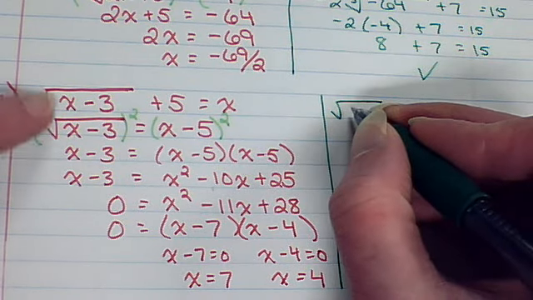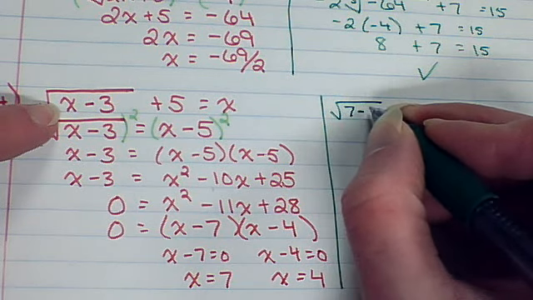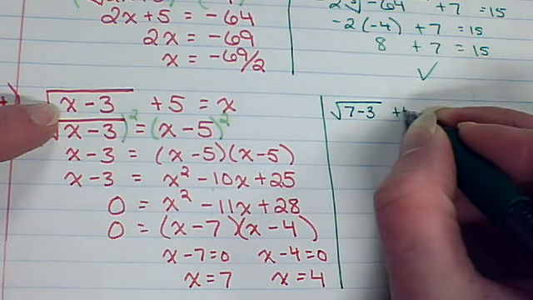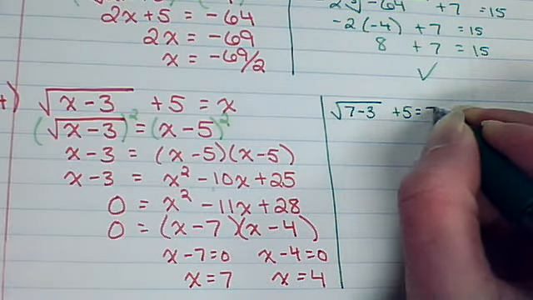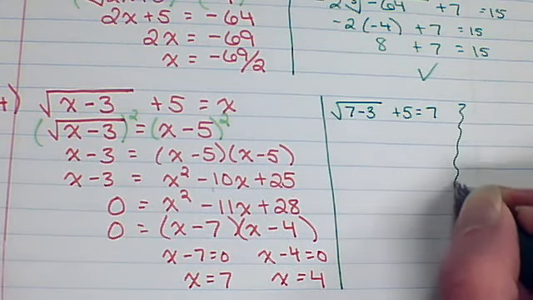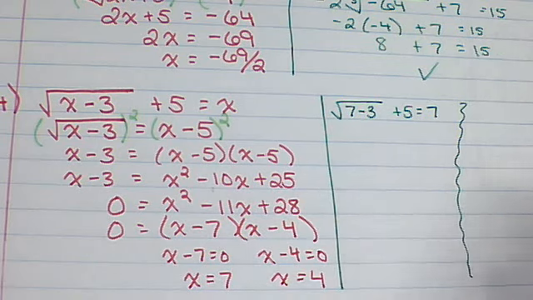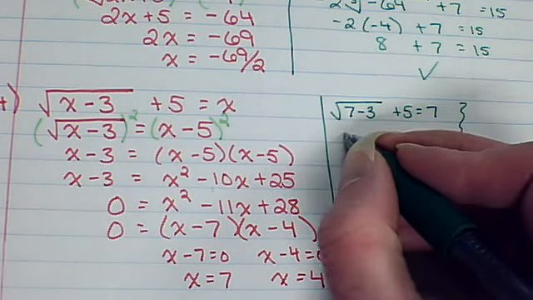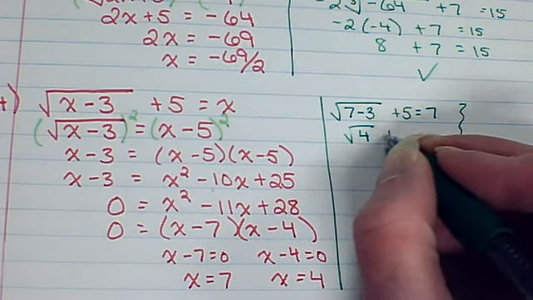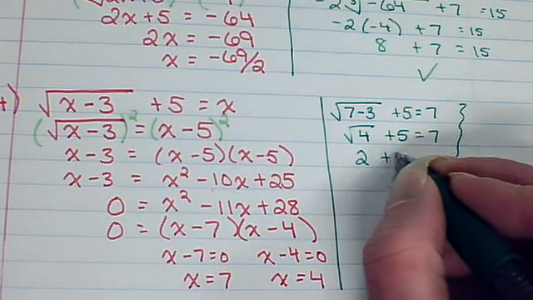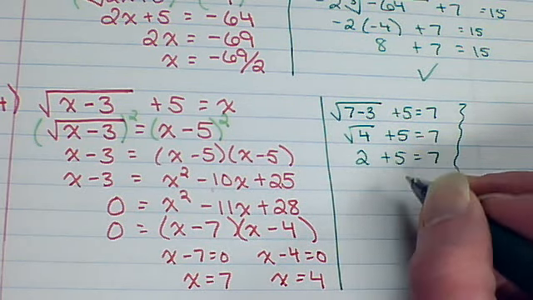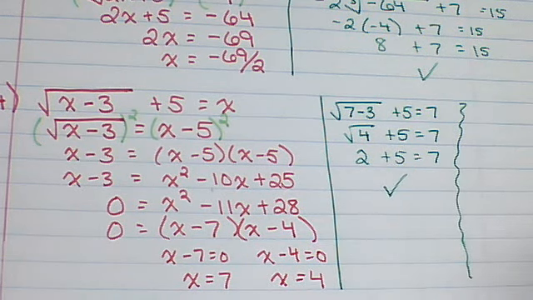So let's start with the 7. Square root of 7 minus 3, and then plus 5. We want to see if that equals x, which in this case is 7. I'm going to put a little squiggly line so I can check my other x on the other side. That's going to be the square root of 4. Square root of 4 is 2. Does 2 plus 5 equal 7? Yeah, so that one checked out.